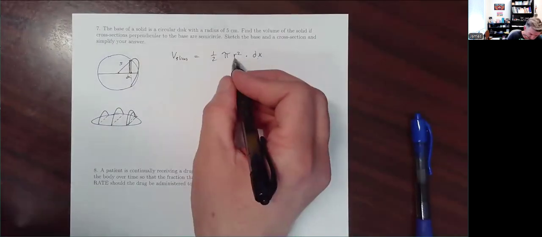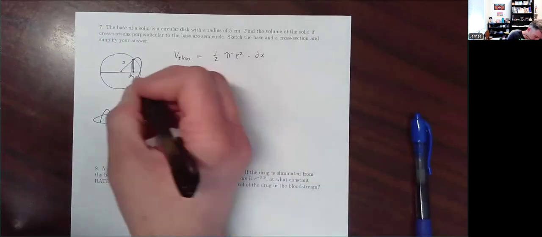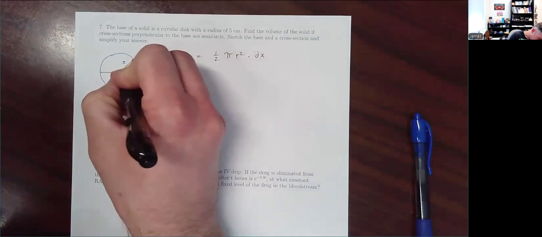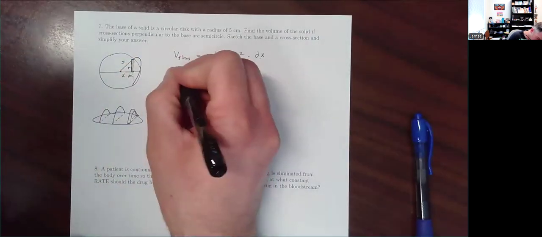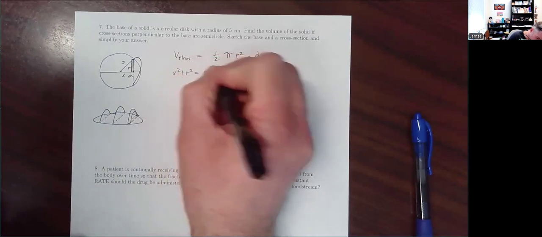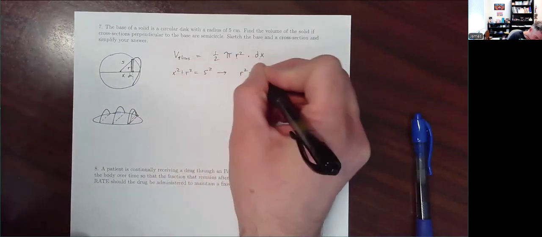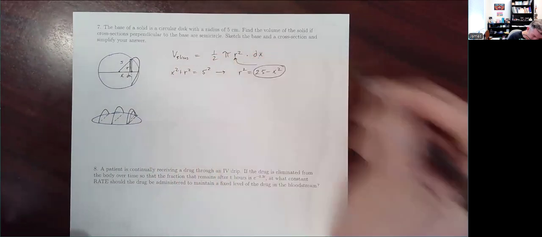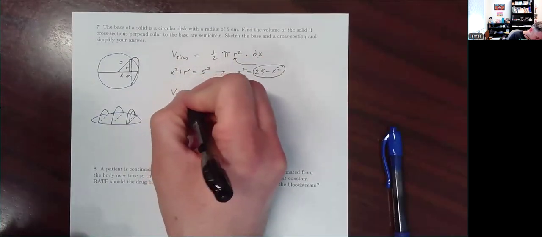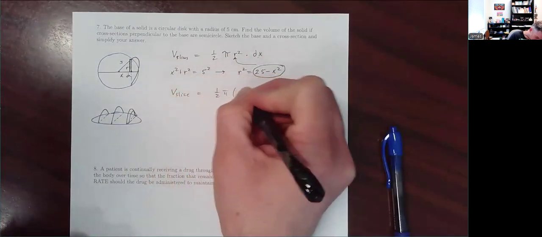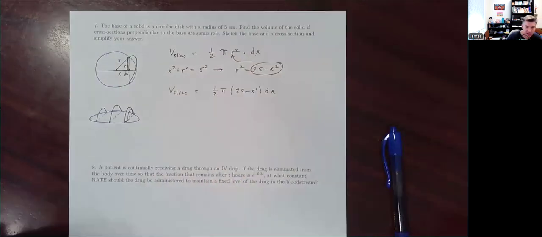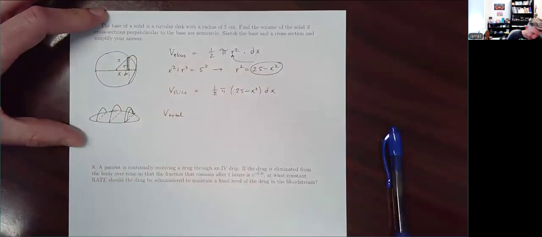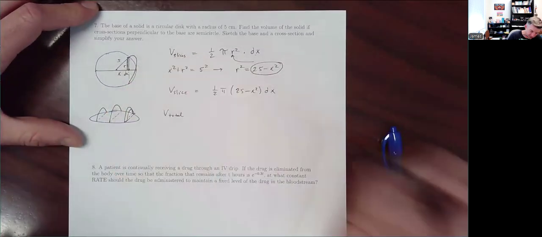I need to find the radius, though, in terms of my variable x. So I know, if I label this as x and this as r, that x squared plus r squared is equal to 5 squared. That means r squared is equal to 25 minus x squared, and I can replace r squared with exactly 25 minus x squared. So the volume of my slice is 1/2 pi times (25 minus x squared) dx. And then for my total volume, I'm going to add up all the slices from as far left as x equals -5 to as far right as x equals +5.